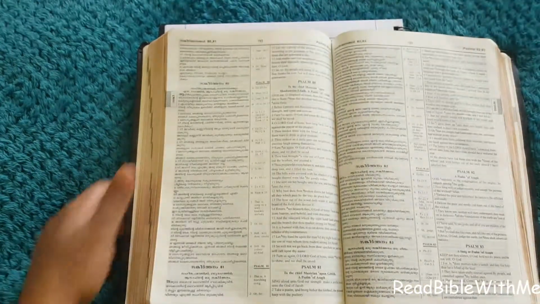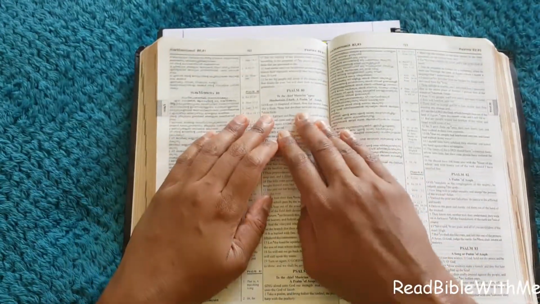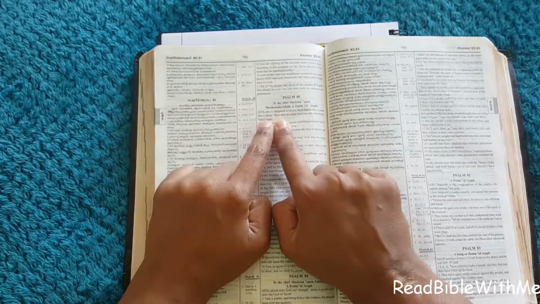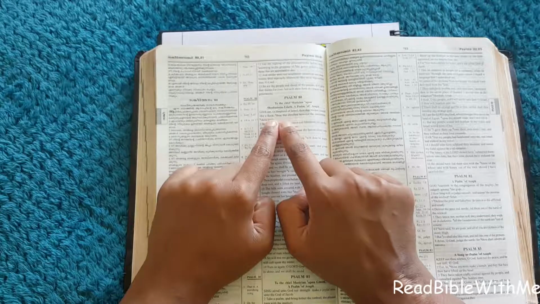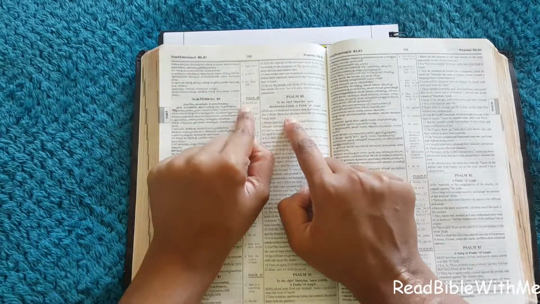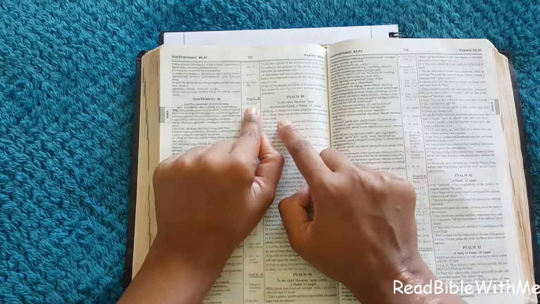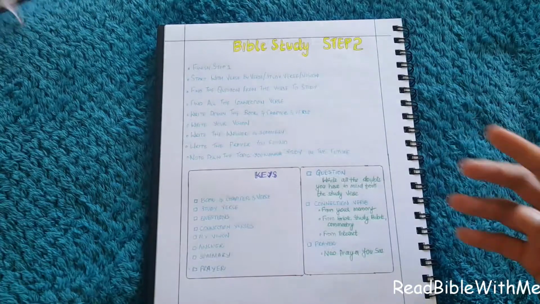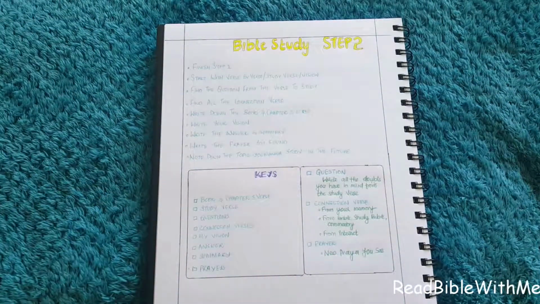I will show you an example. Here in Psalms, you see there is a small letter, the first verse has an A. That means this is a reference Bible verse, a connection Bible verse to here, and based on that you can study many connection verses. And here comes another thing. If you are a regular Bible reader, you will get some connection verses in your head. So please note those down.